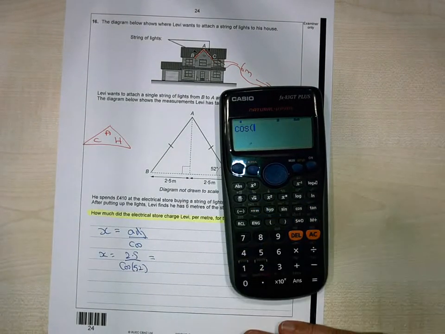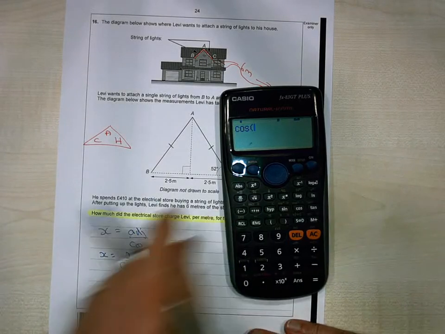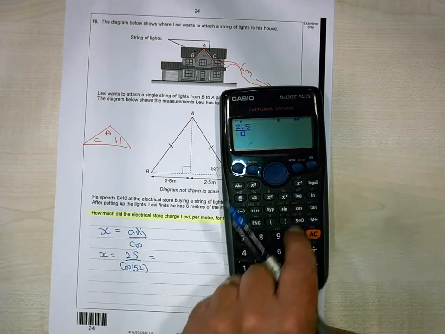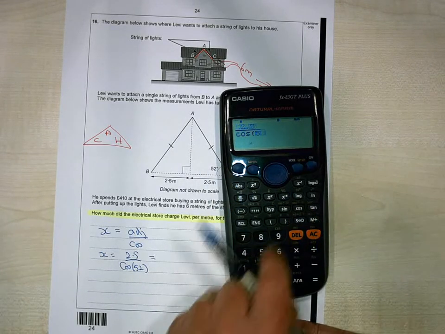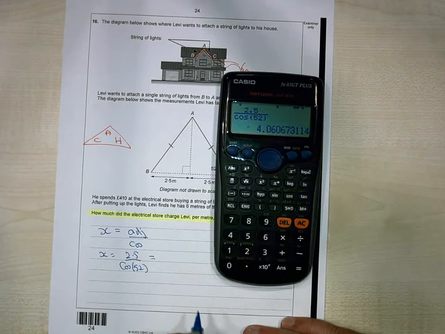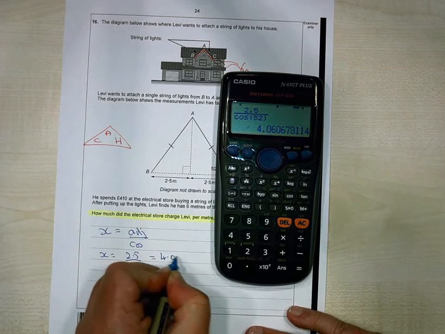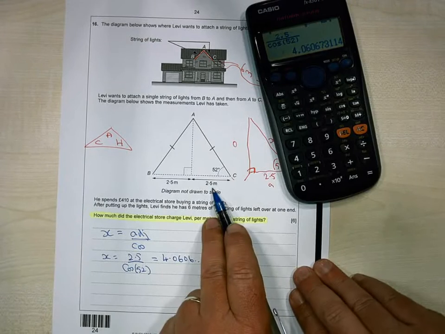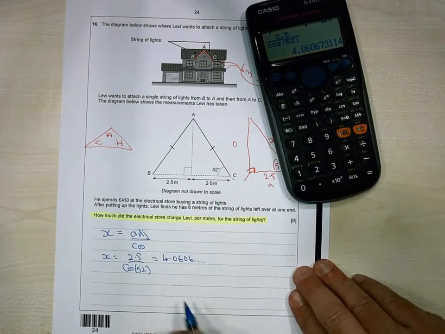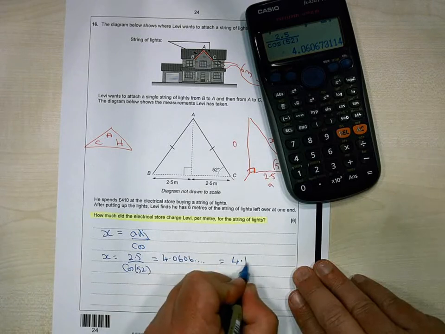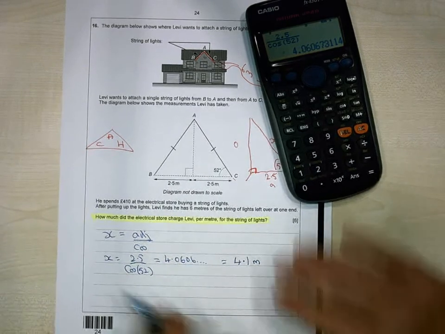It's not inverse now because I'm using an angle. It's a fraction, so 2.5 on the top, and on the bottom cos 52 close bracket. So that is 4.0606... They're measuring to 1 decimal place, so I'm going to measure to 1 decimal place, which is 4.1 meters.